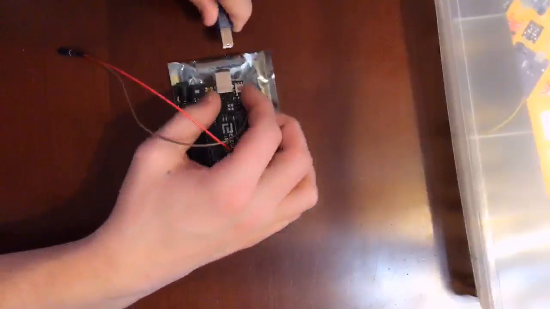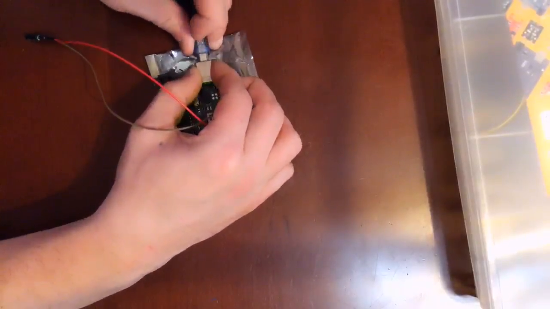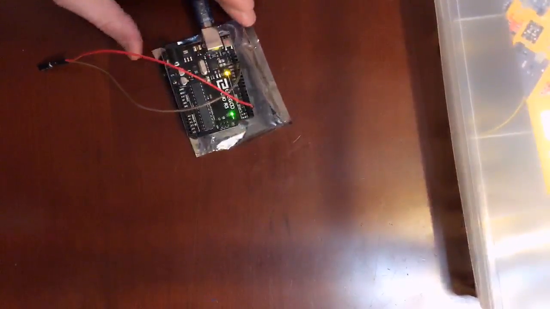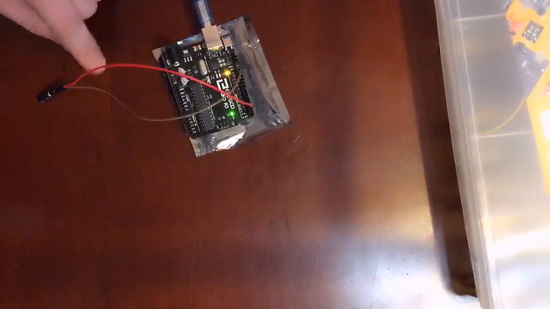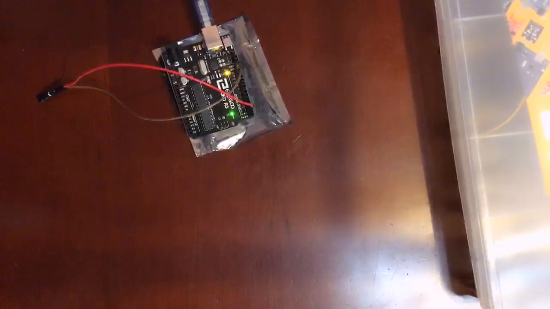Okay, let's power up the board here. We got power to the board. Yay! We got our switch here. Okay, that's the switch. We'll upload.